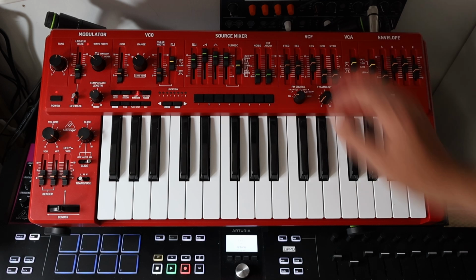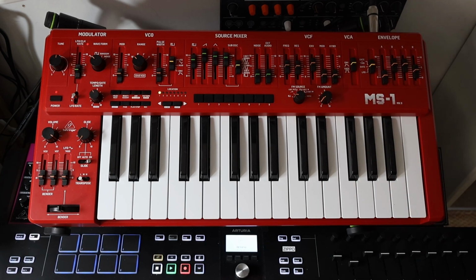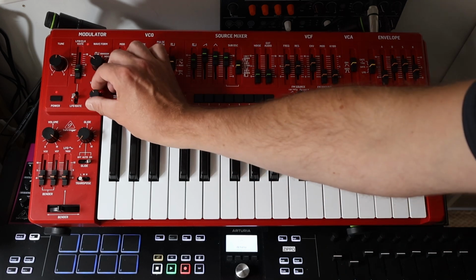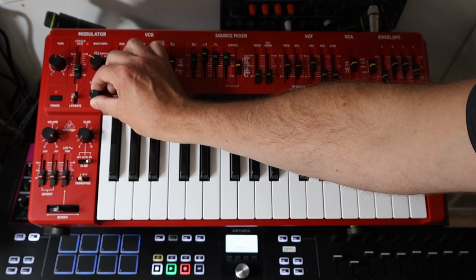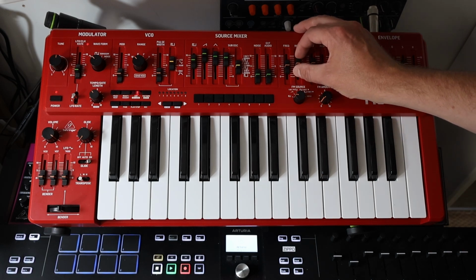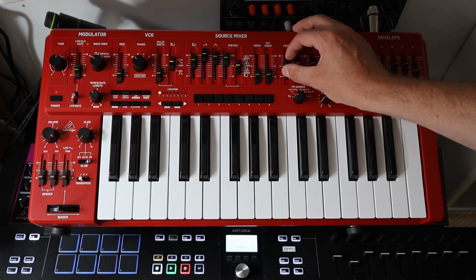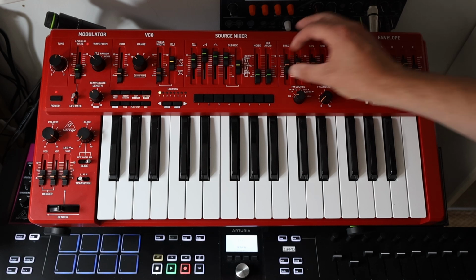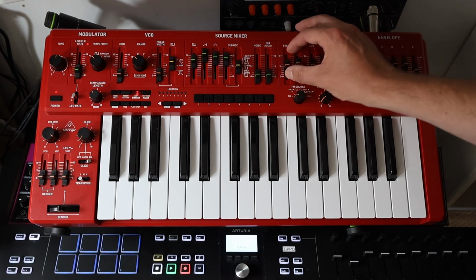And I say work around the issue because I do not believe this is expected behaviour, and so instead I suspect this is a bug within the firmware which hopefully Behringer will squash in a future update. But in the meantime, this is how you get around the problem.